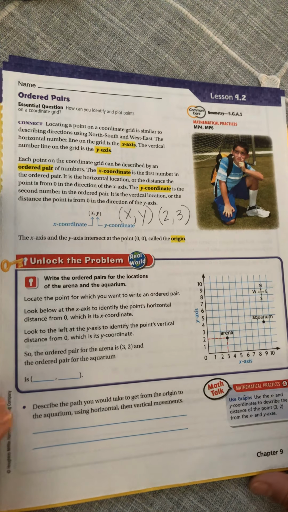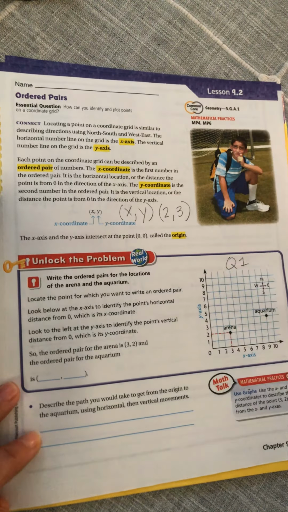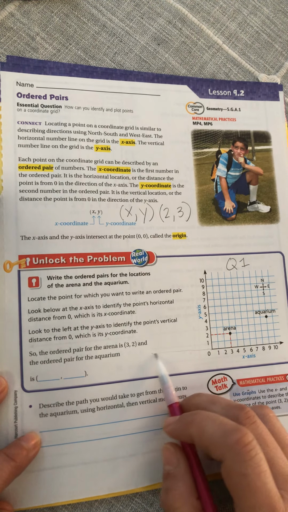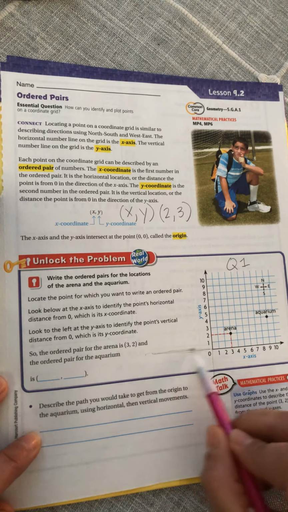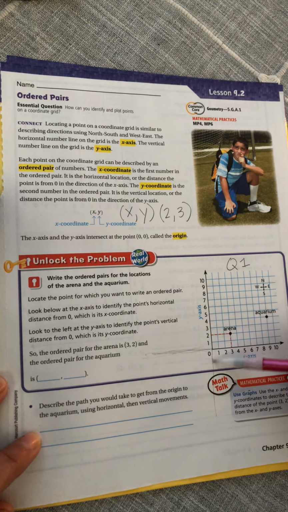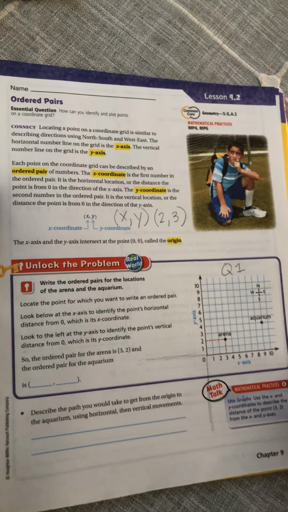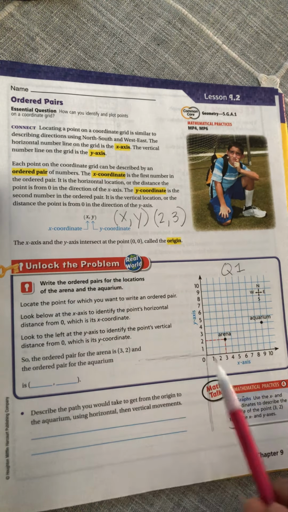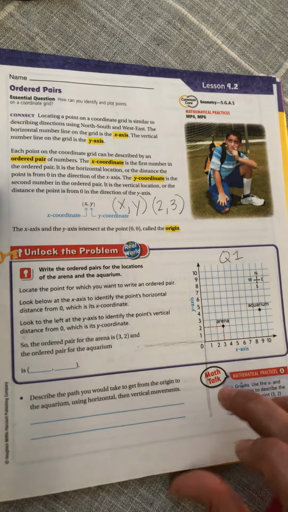Now, it looks like in this lesson, we're only working in quadrant 1 or positive. Most of you know that there are 4 quadrants, that this number line continues on into the negatives going this way and into the negatives going down this way. But in this lesson, we're only working in quadrant 1, which is probably what most of you are familiar with. The x-axis and the y-axis intersect at 0, 0, called the origin. I love how these are all highlighted, really important vocabulary words.